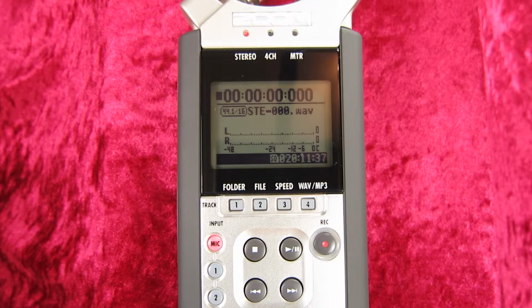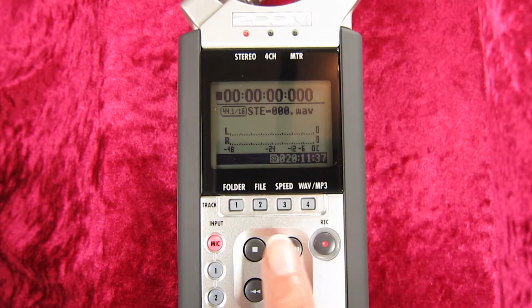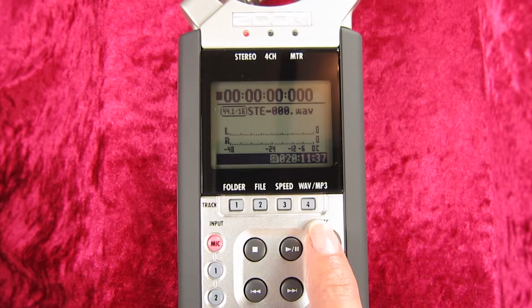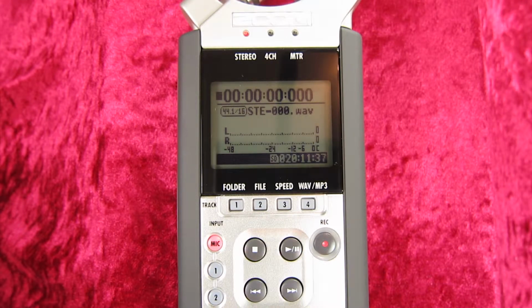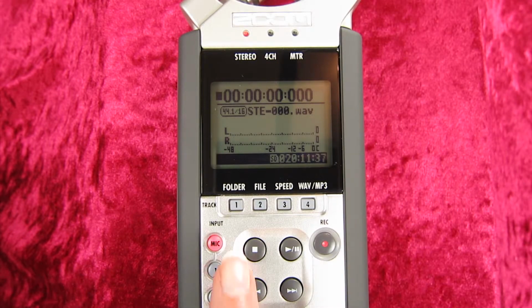Front of your Zoom H4n, you may have noticed 4 buttons running along here. Now these are actually shortcut keys. They're keys that the Zoom manufacturers obviously thought were something that you'd use quite a lot of. To be quite honest, I've actually never used them. I usually go through via the menu. But they could come in handy depending on what you're doing.